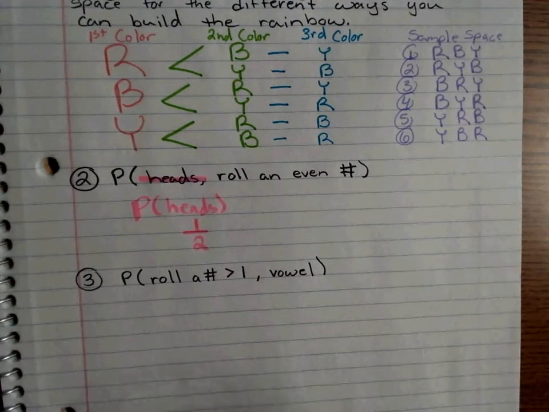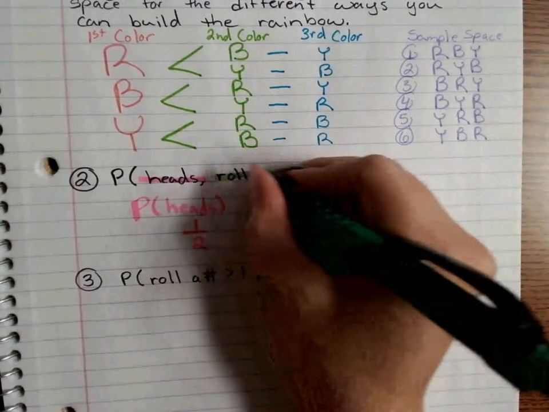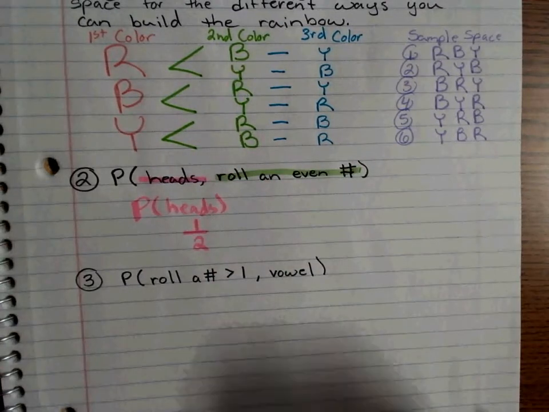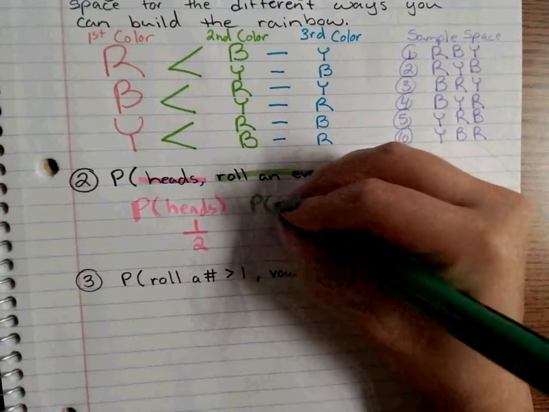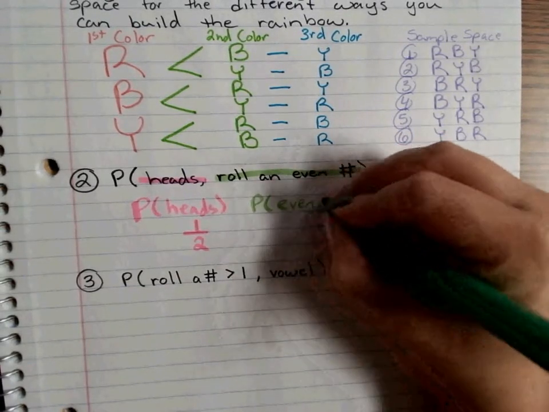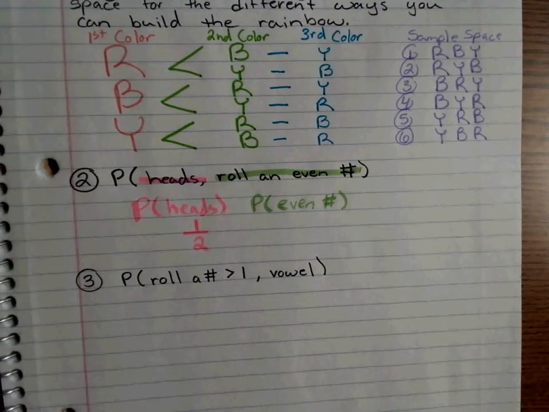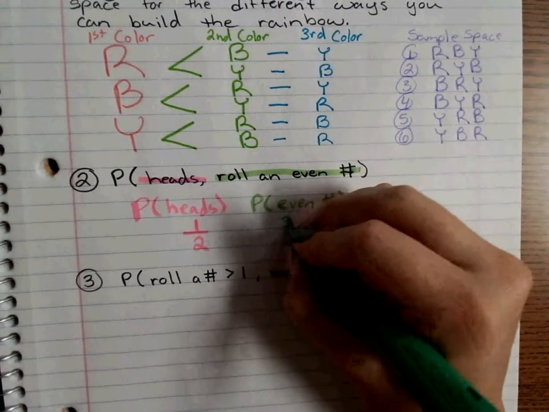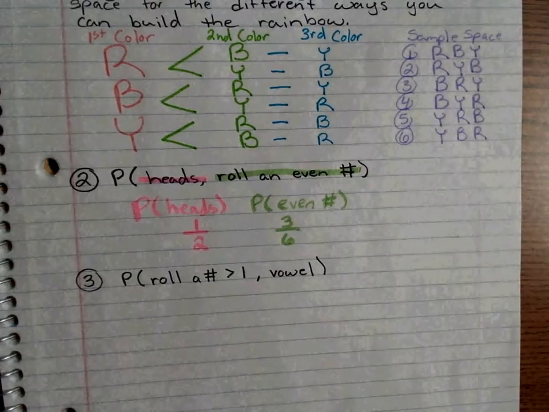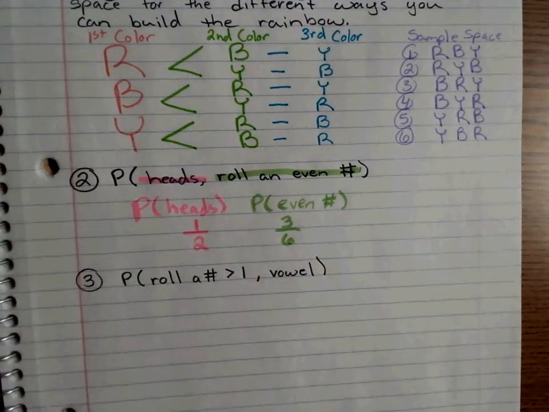Then we're going to roll an even number on the die. So the probability of an even number. How many even numbers are on the die? 3 out of 6. And yes, I know that that simplifies to 1/2, but for right now, I'm going to leave it in its raw form because I'm just going to go ahead and multiply them.